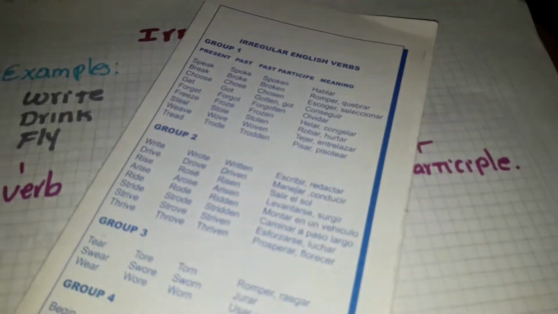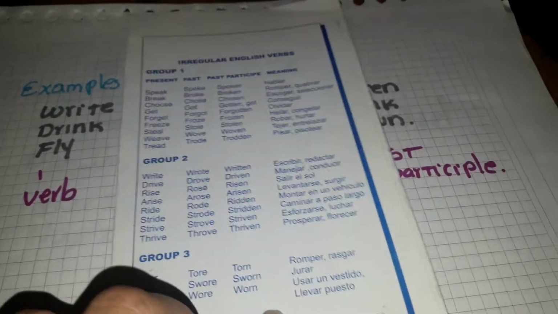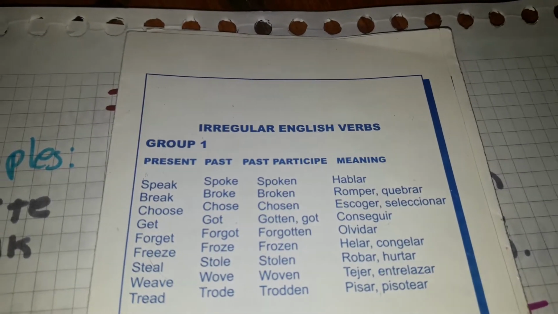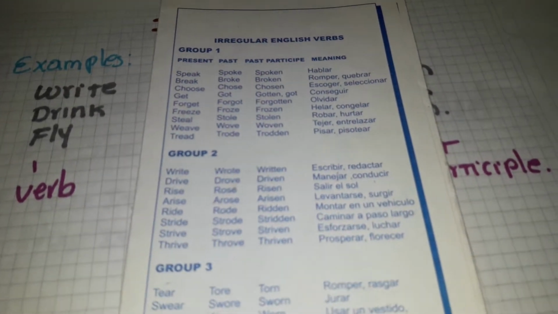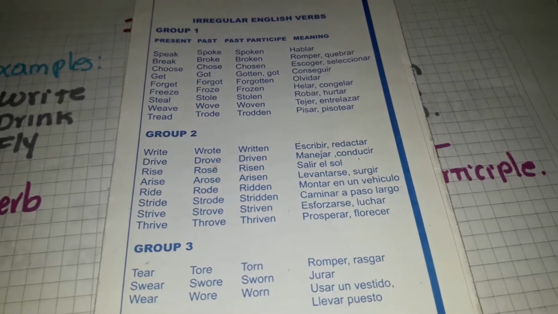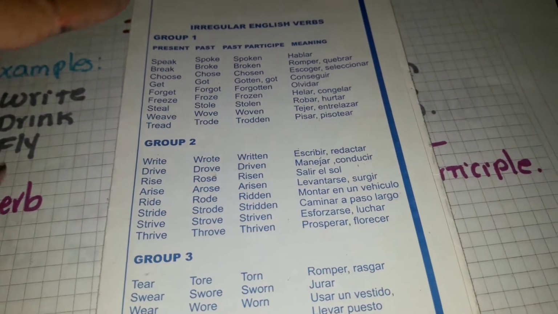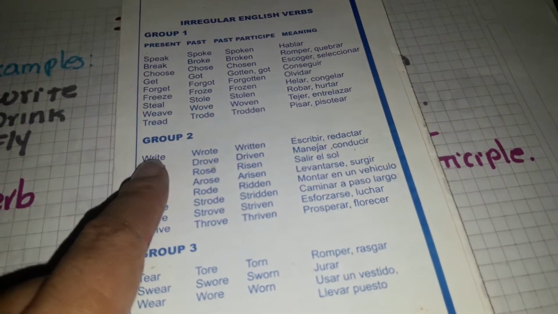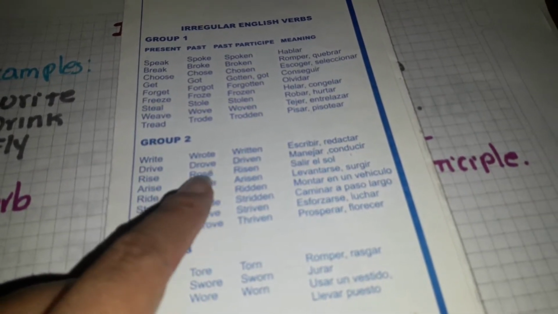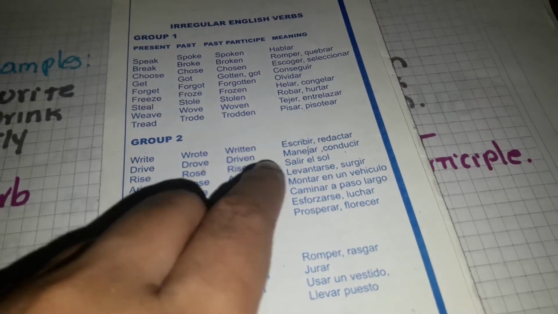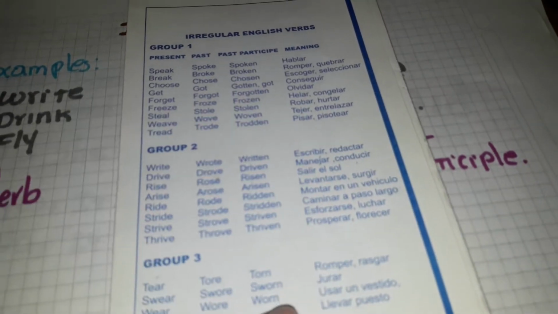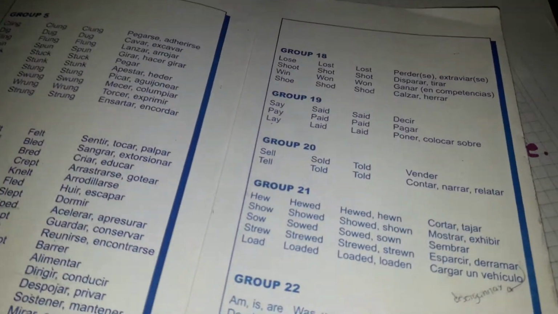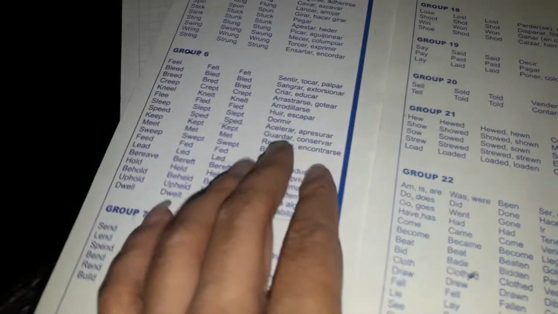In most cases, in my case, for example, I use this list, okay? Look at this list, irregular English verbs. In my list, the verbs are divided in groups, but it is not necessary. You can organize them in alphabetical order or different kinds. But pay attention, always the first part is the verb, the second, drove, and the last, driven. This is an example, manejar o conducir. You can download a list like this from the internet, okay? Similar to this list. Look at this.